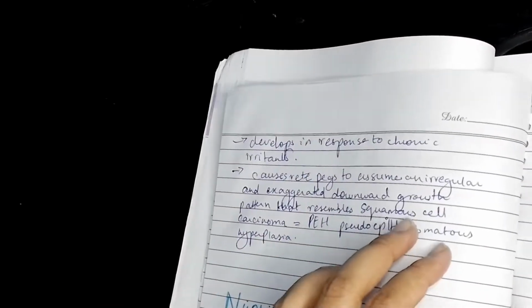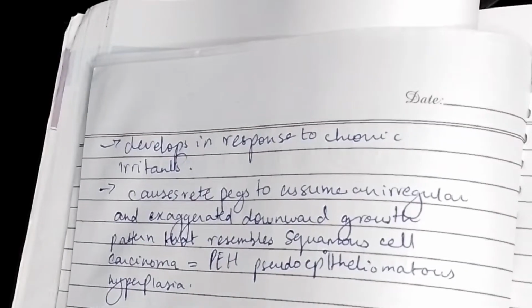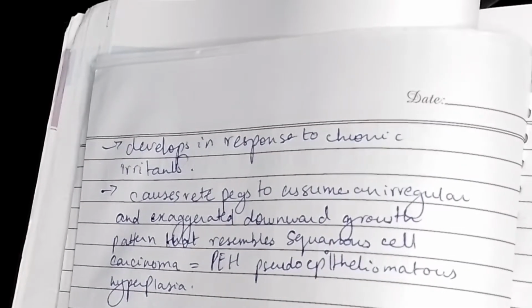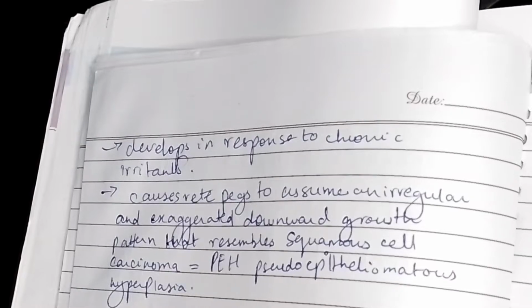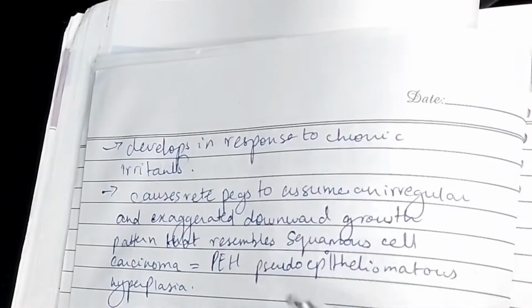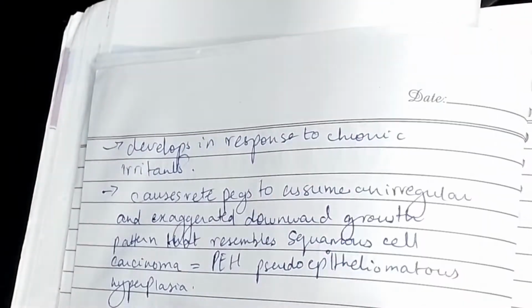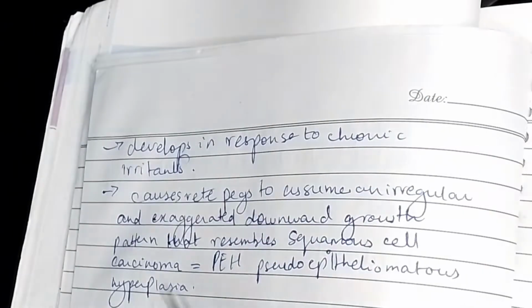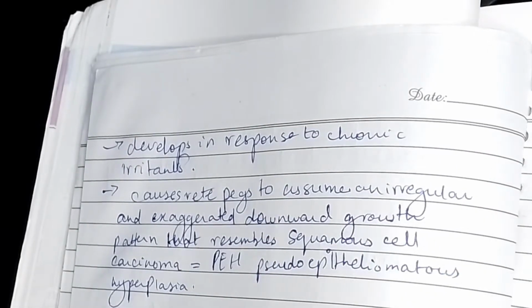Why is it formed? It develops in response to chronic irritants, as we have read: ill-fitting dentures, smoking, chewing of betel nut, and such things cause rete pegs to assume an irregular and exaggerated downward growth pattern that resembles squamous cell carcinoma.